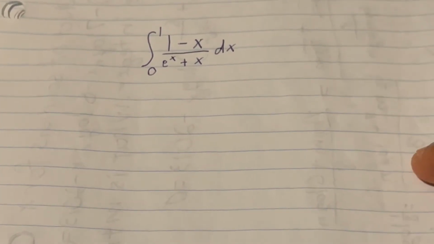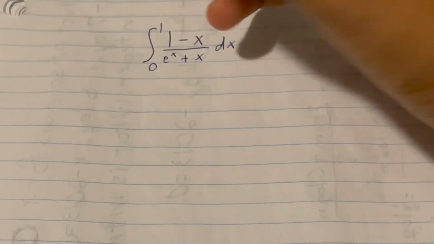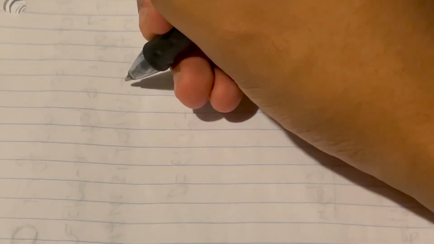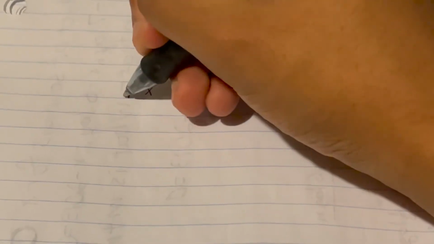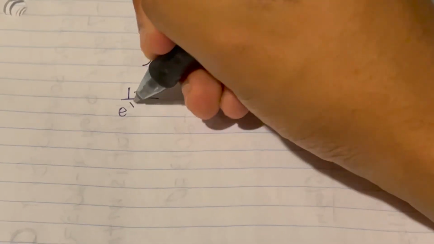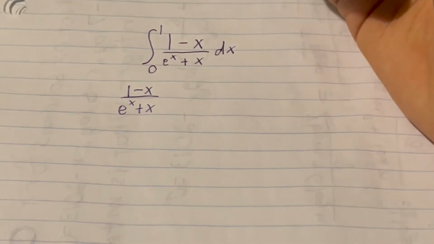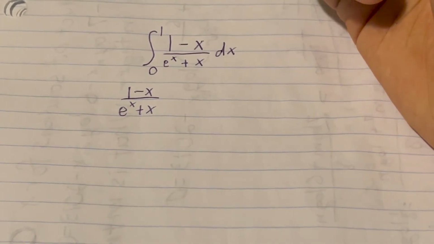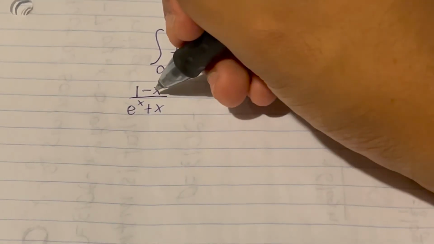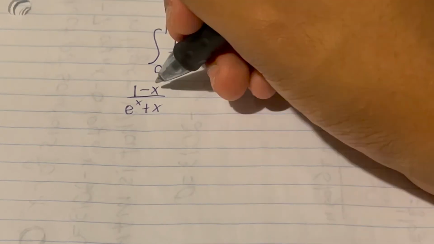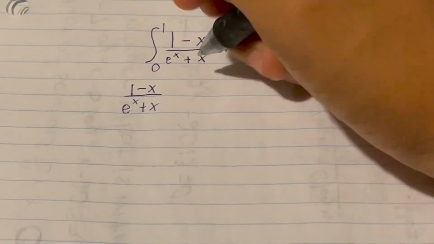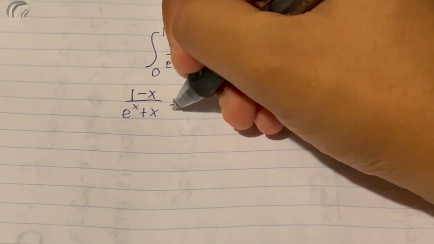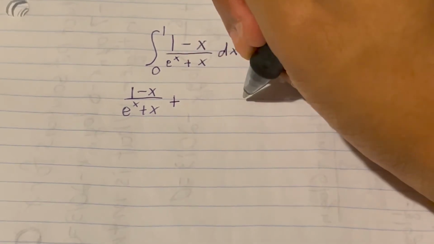Well, when we have a difficult function that we want to integrate, the best thing to do is to rewrite it, usually. So we have 1 minus x, I'm just rewriting it here, divided by e to the x plus x. What can we do in this situation? Well, in this case, this minus x is kind of pesky. We don't really want this here. So how about we add 1 and subtract 1?